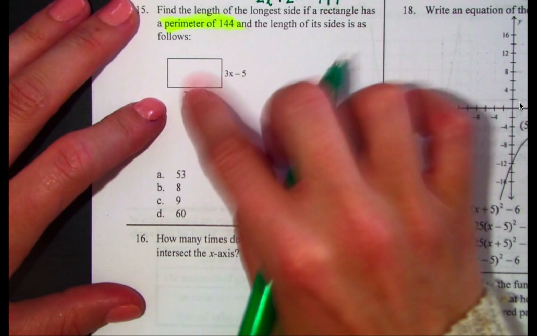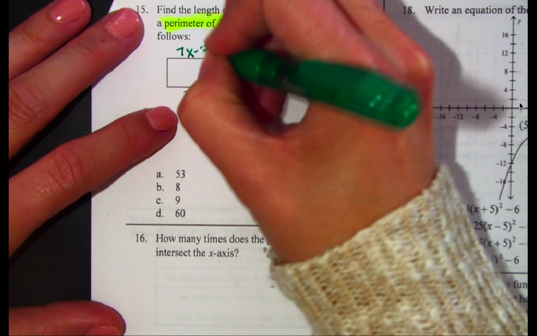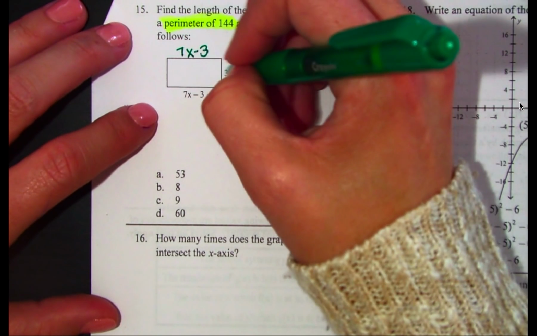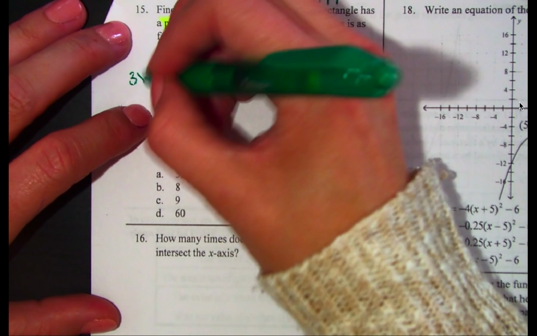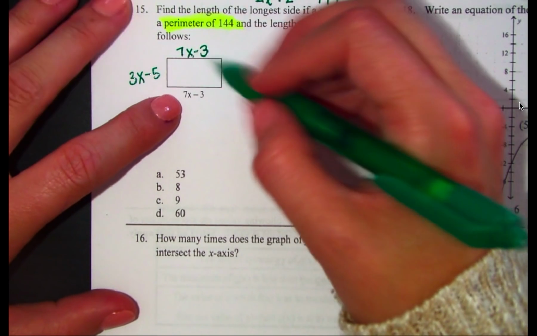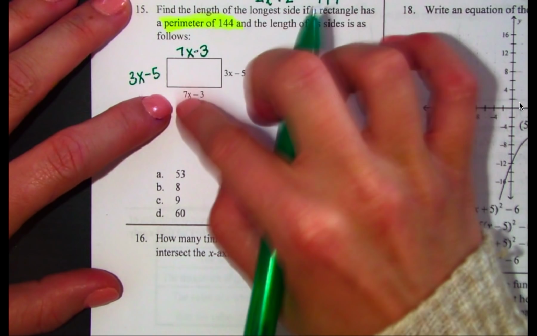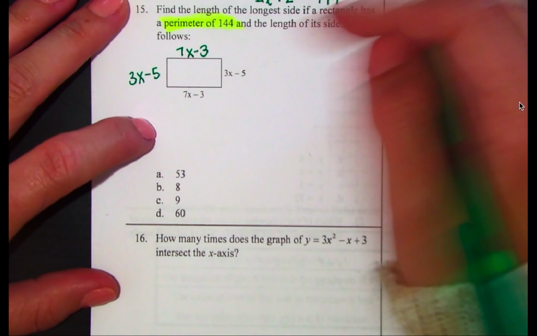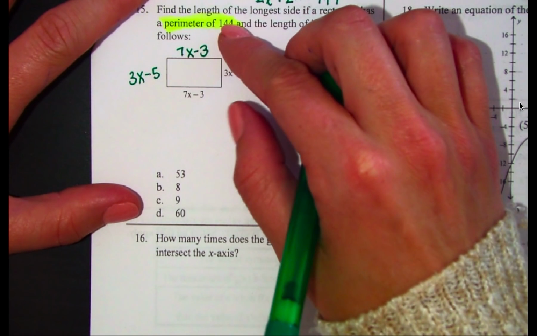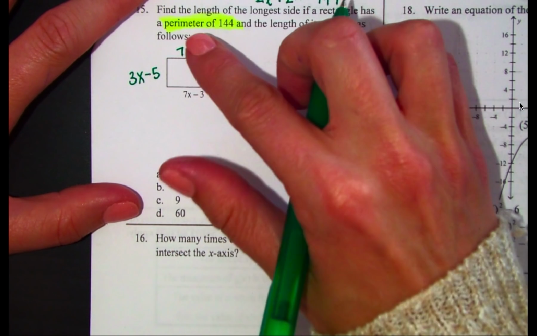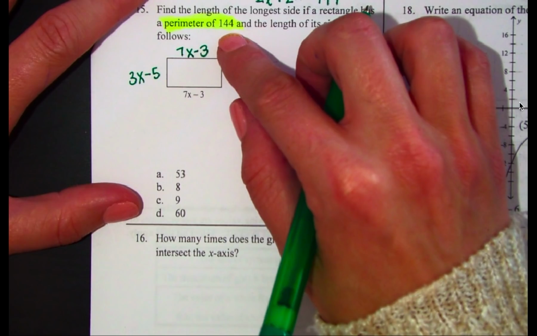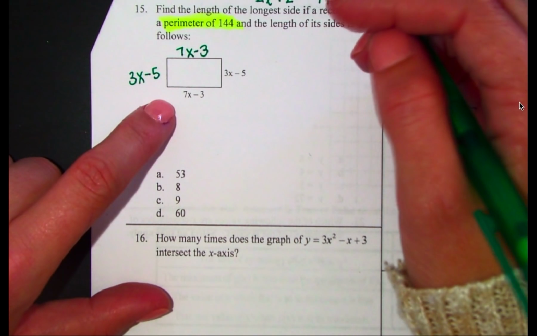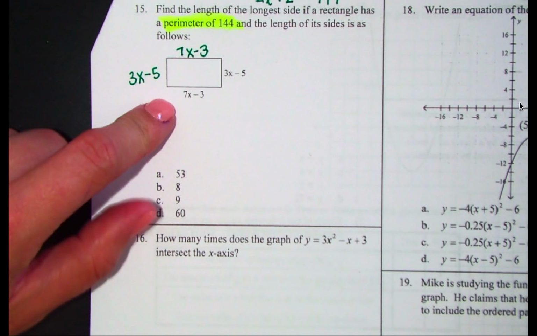So because this is 7x minus 3, then this side length is also 7x minus 3. Because this is 3x minus 5, this is 3x minus 5, because in geometry we learned that in a rectangle, the opposite sides are going to be the same or congruent. So with this, perimeter means we're going to add up all these sides, and then we know the perimeter is 144. So after we add them all, we're going to set it equal to 144.